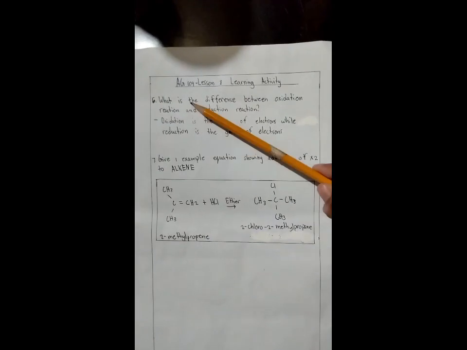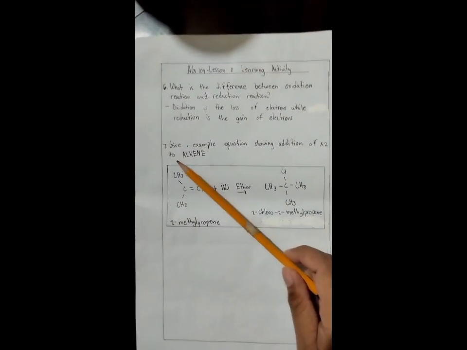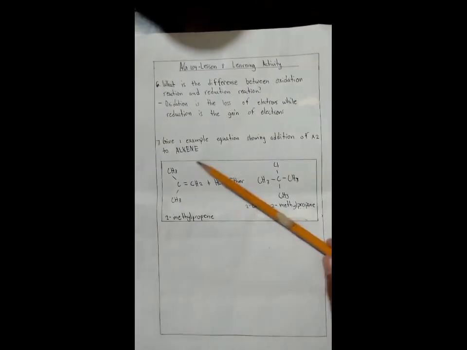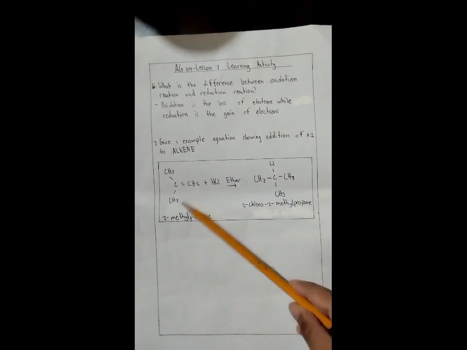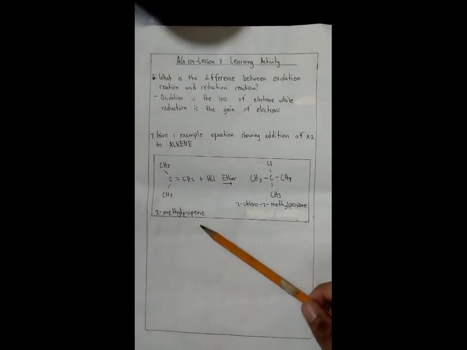So number 6. What is the difference between oxidation reaction and reduction reaction? Oxidation is the loss of electrons, while reduction is the gain of electrons. So for number 7, give one example of an equation showing addition of X2 to alkene. So these are the examples: 2-methyl-propene and 2-chloro-2-methyl-propene.